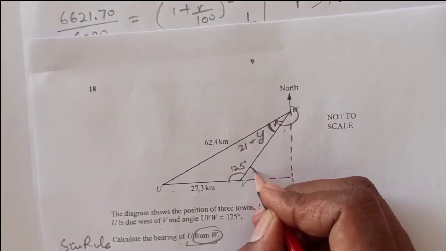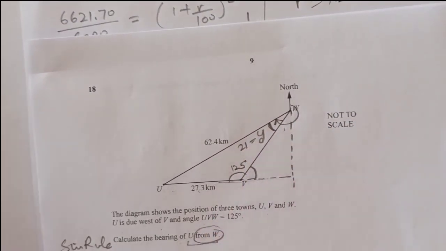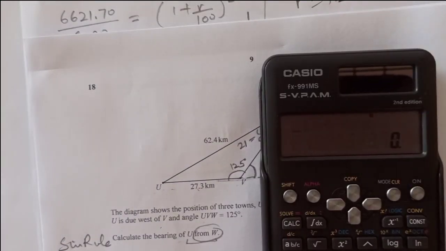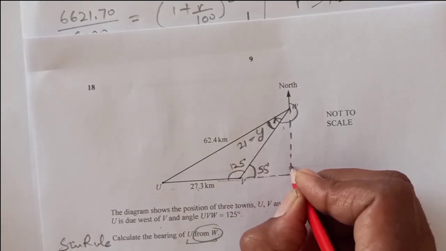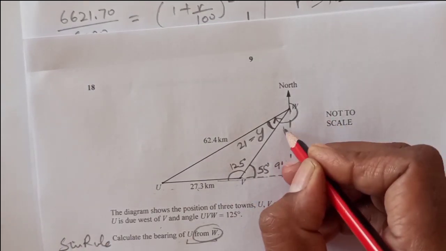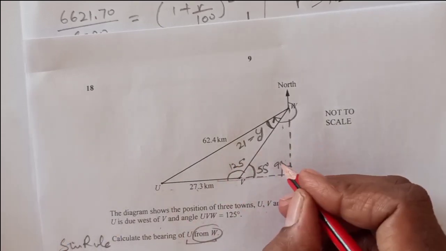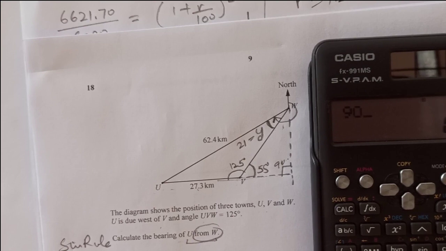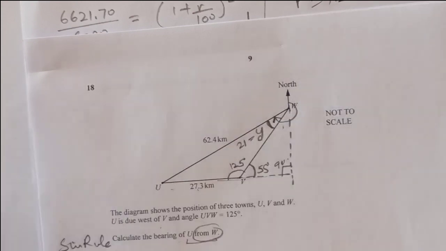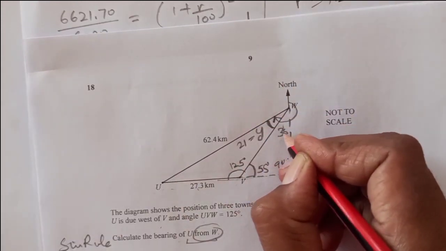Okay, now we can calculate this. This is a straight line, so 180 minus 125 is 55. So this angle is 55 and this one is 90. Now we can find this one. 90 plus 55, subtract it from 180. It's going to give us this angle. This angle is now 35.